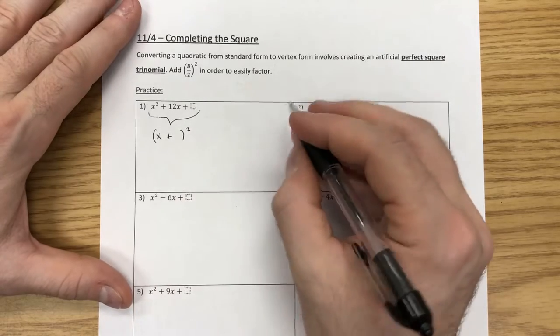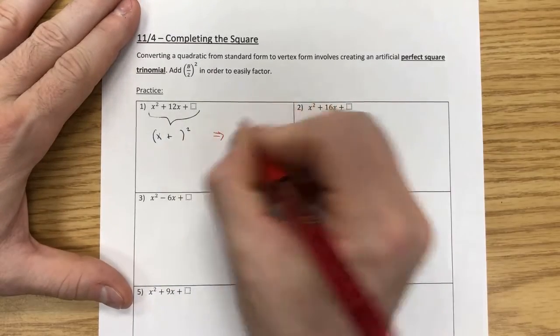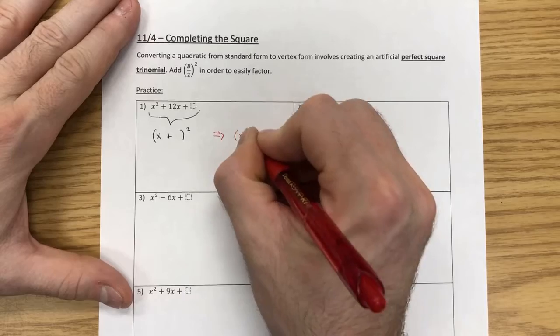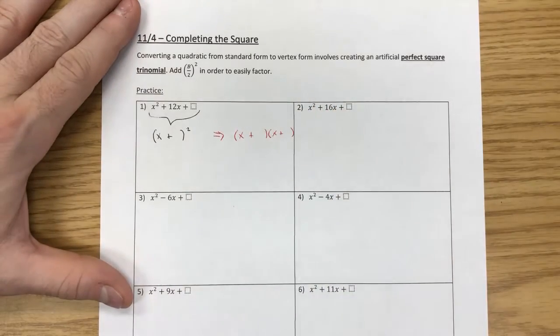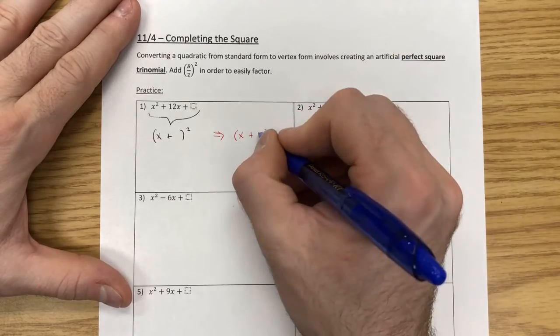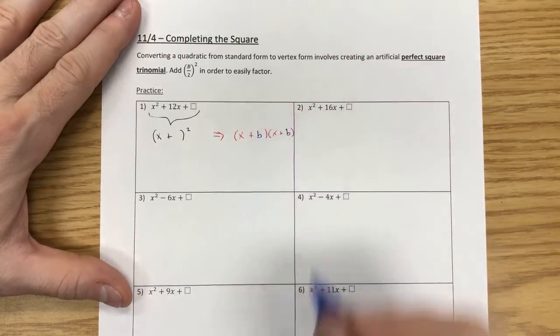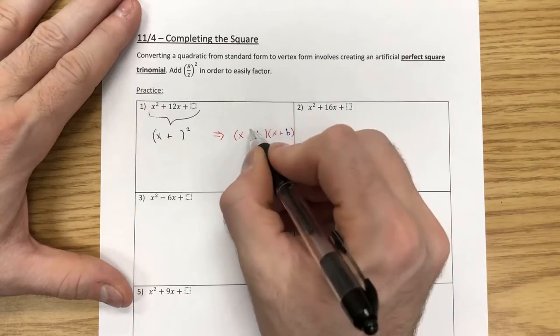So I want to know, what do I need to add that squares up perfectly, that when I FOIL this, so when I'm checking my work, when I say x plus that something, x plus that something, let's call that something b. Let's take a look at what happens when I actually work out this FOIL.